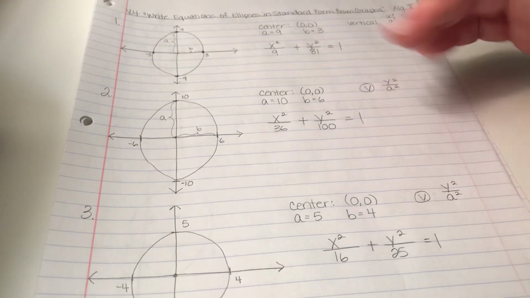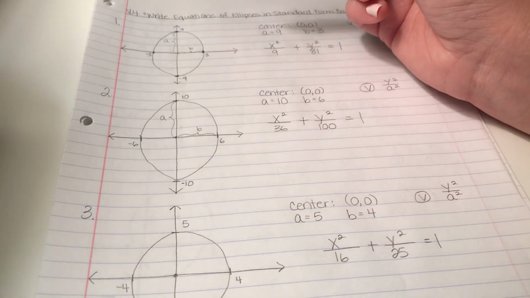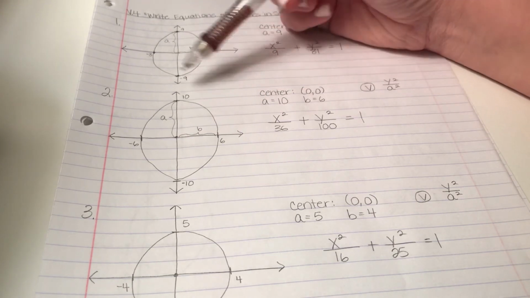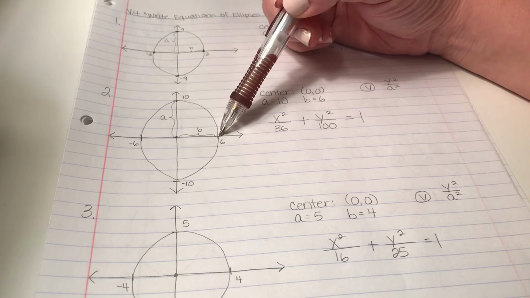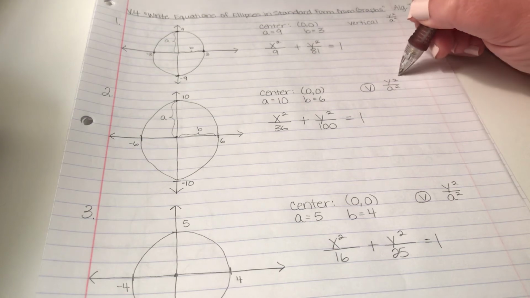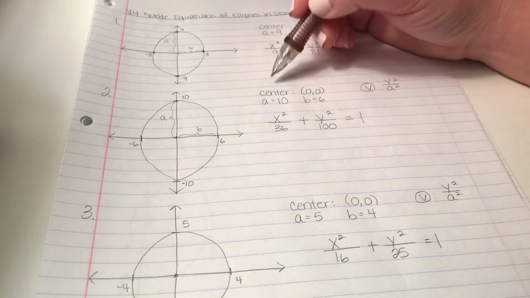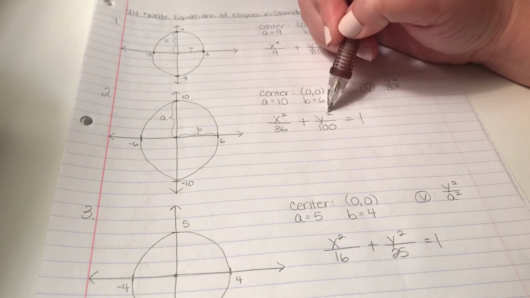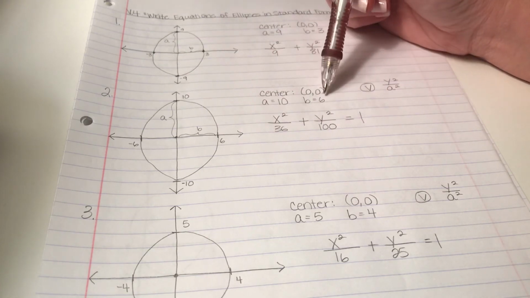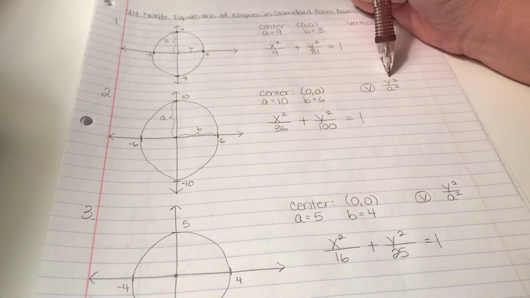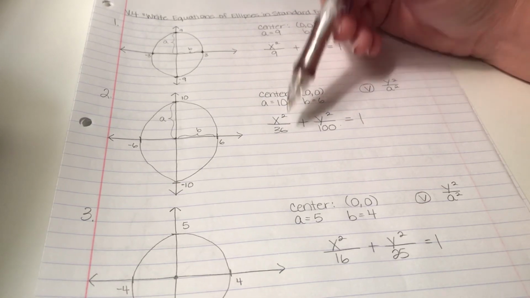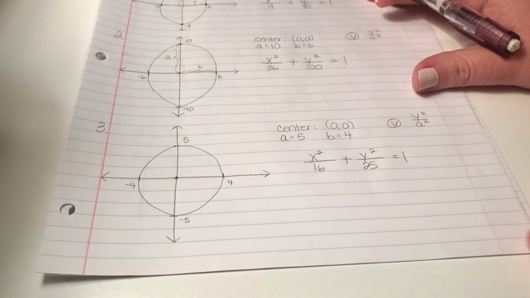Number 2, I have our rough graph here, a rough sketch of this. Our origin once again is at 0. The value of a, this distance, is 10. This distance for b is 6. Since this is a vertical ellipse, I know that my a value is going to go under my y squared. So the center was at 0, 0, so I don't have to add anything to the x or the y. My a value is my bigger one, so 10. My b value is 6. Since the larger one goes under y squared, 10 squared goes under y squared, and 6 squared goes under x squared.